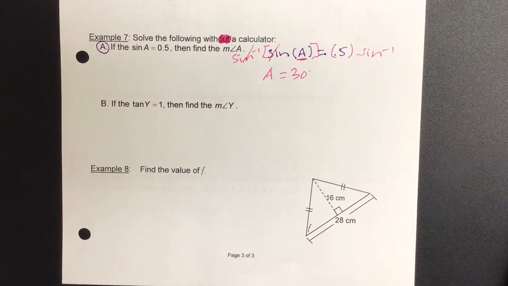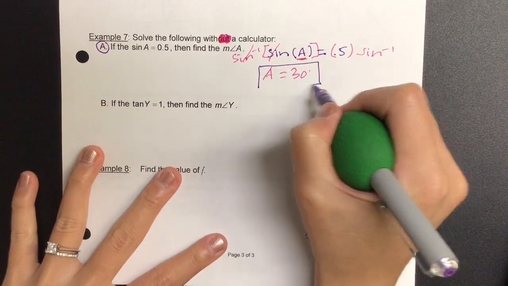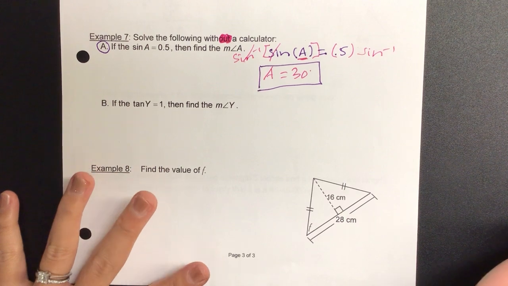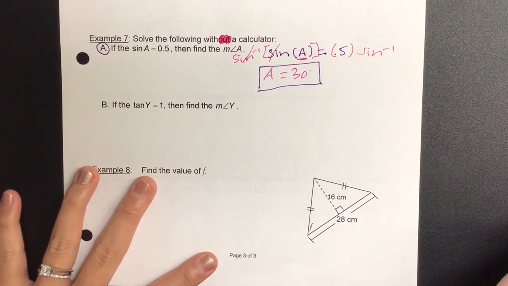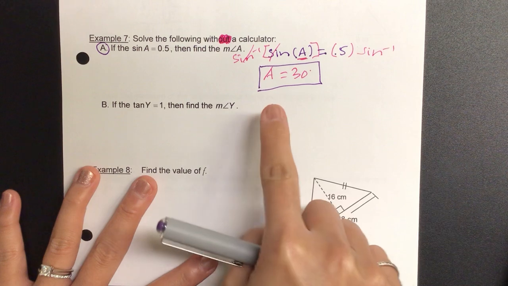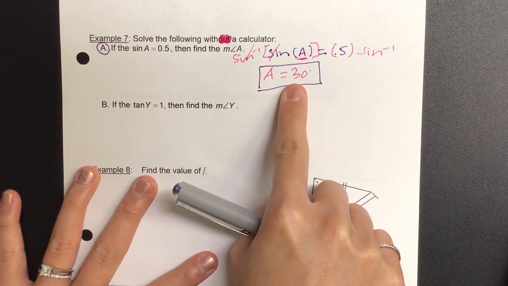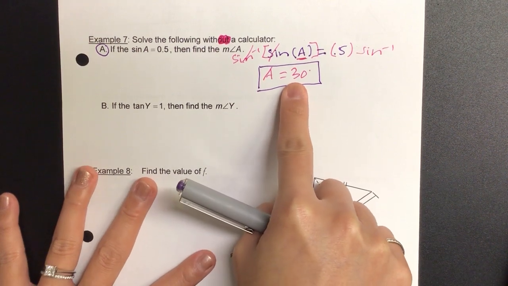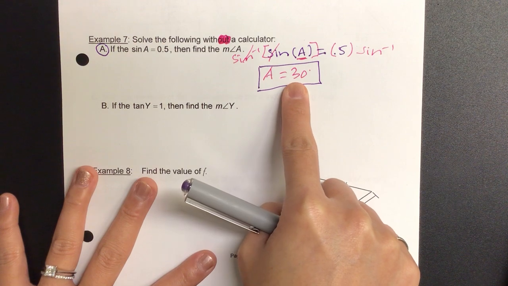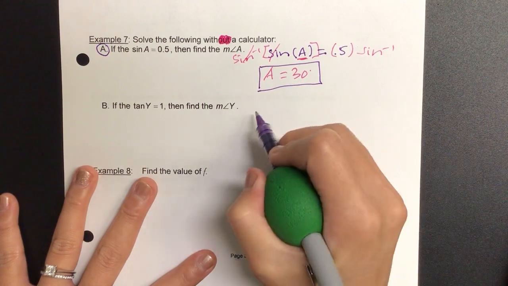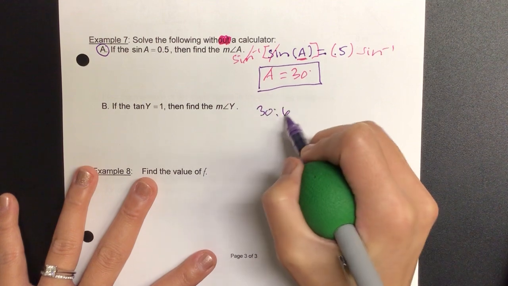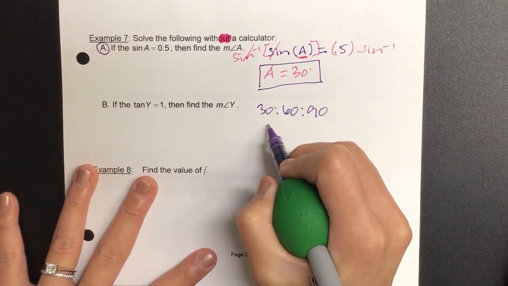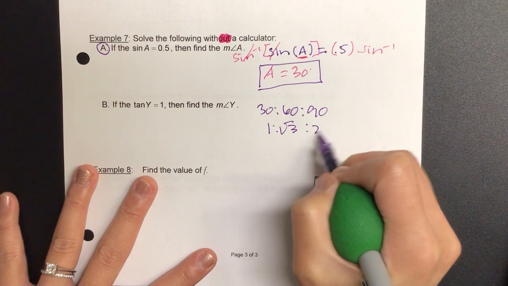I'm going to actually mention something that you do not have to write. Are we ready? When you get to pre-cal, you're going to be asked to find 30 degrees without a calculator, and I'm going to share how to, all right? You do not have to write this down. Let's put in 30, 60, 90, if you're writing with me. 1, root 3, and 2.